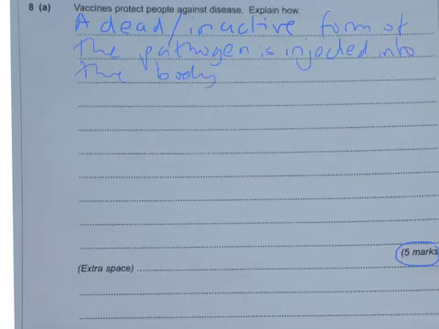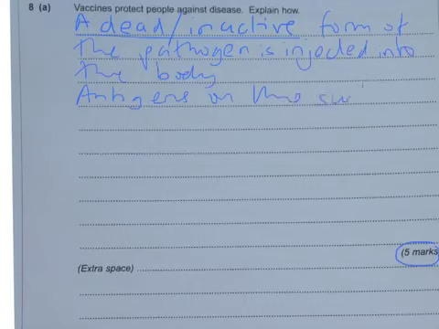And although this is dead or inactive, it's still got the antigens on the surface. So the key words here are the dead or inactive form is injected into the body. These have antigens on the surface that will actually trigger the primary response.